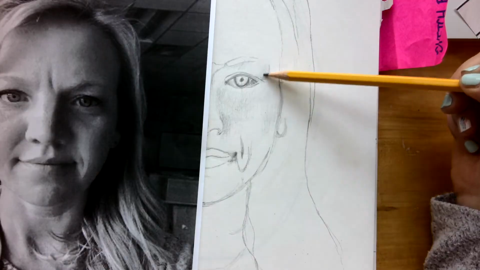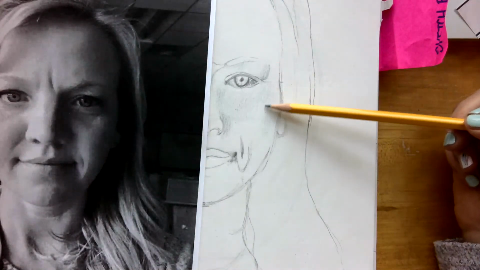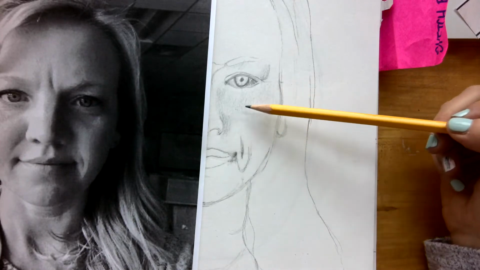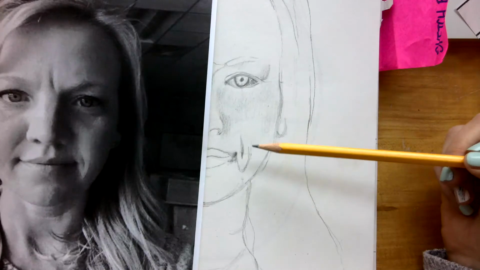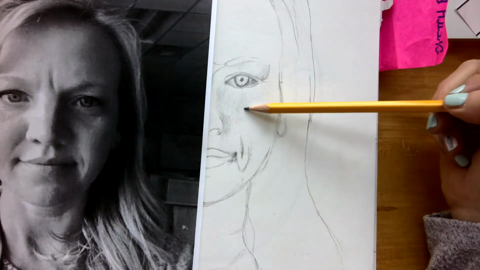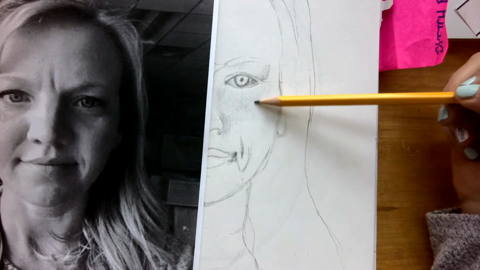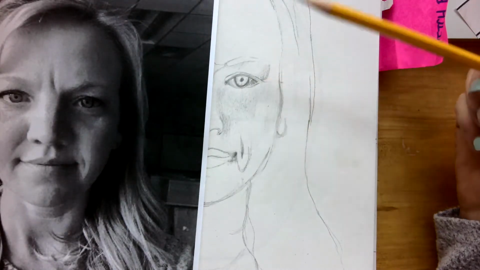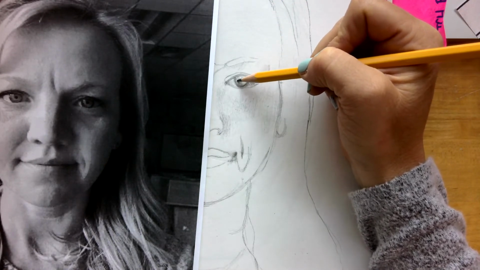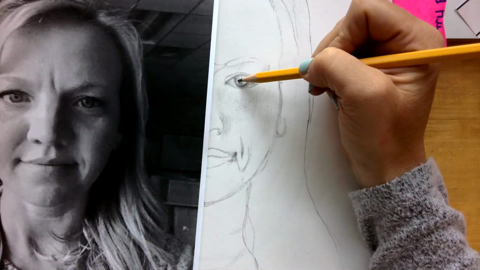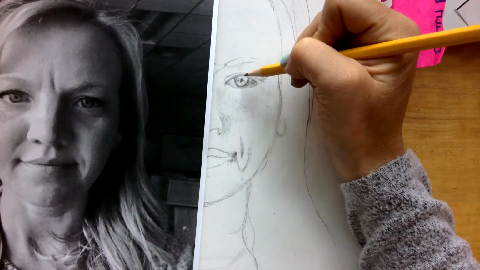I'm using my photo reference. So your cheek and part of your chin has some very subtle changes, so you'll want to pay attention to that as you shade. The more specific you can be with your shadows, the more three-dimensional it's actually going to look.